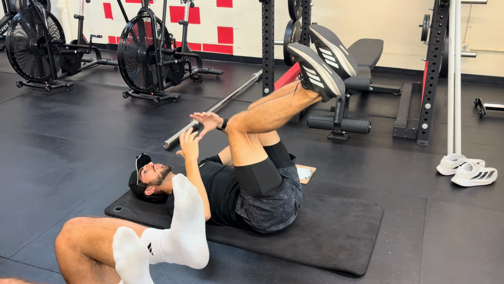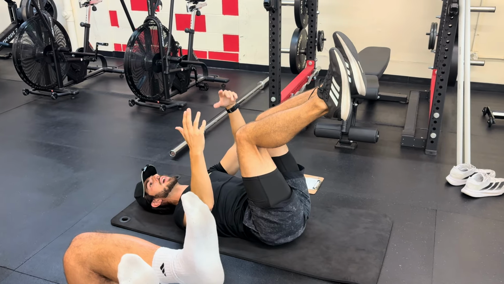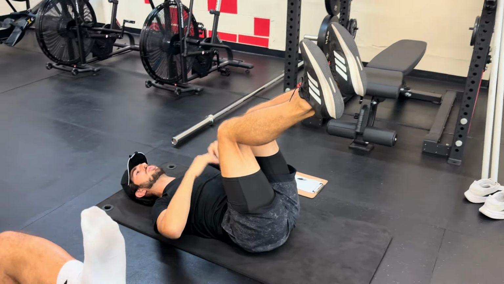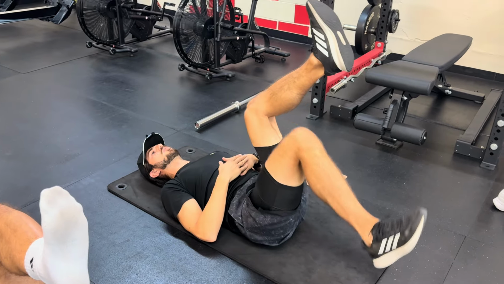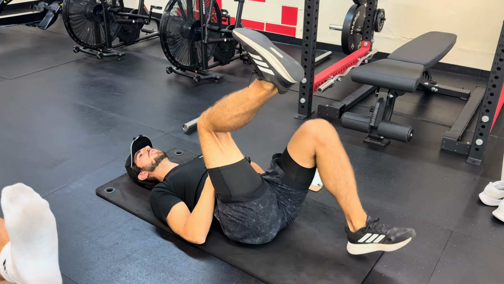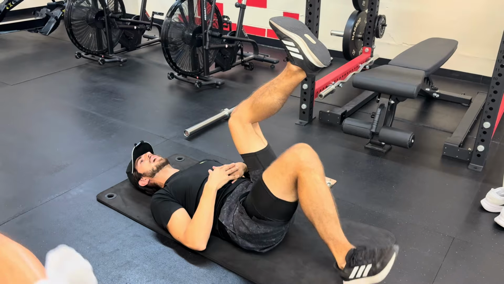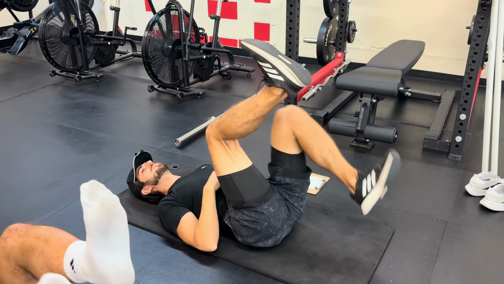A lot of people will lack the strength just from sitting all day. They won't necessarily have that requisite strength. So we're going to assess that now. So hips are at 90, knees are at 90. We're going to drop one heel onto the ground, and the other big thing is that the back stays flat on the floor the entire time.